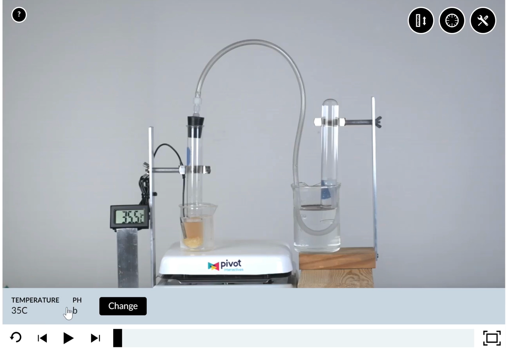All right? So there's also some tools up in the top right hand corner of the Pivot lab that you'll use, and I'll show you how to use those in 1 minute here. Just in terms of the setup of the lab, this is the temperature output. It's a digital output, so you'll know what the temperature of the reaction is. This test tube has catalase in it.